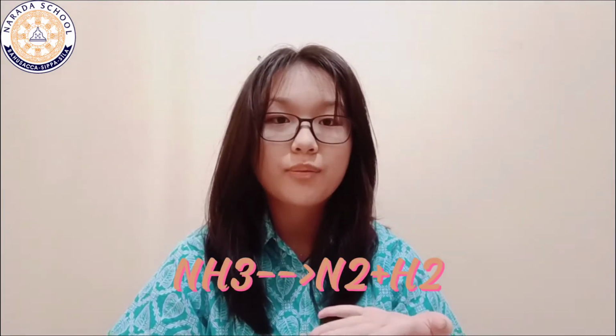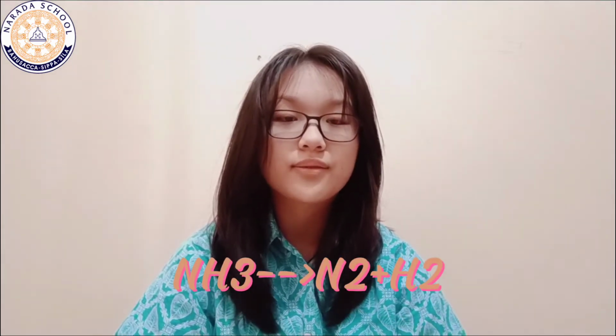The first type of reaction is a formation reaction. Formation is the forming of a compound from elements, and these are examples of formation reactions. Next we have decomposition. Decomposition is the breaking down of a compound into elements, and these are examples of decomposition reactions.